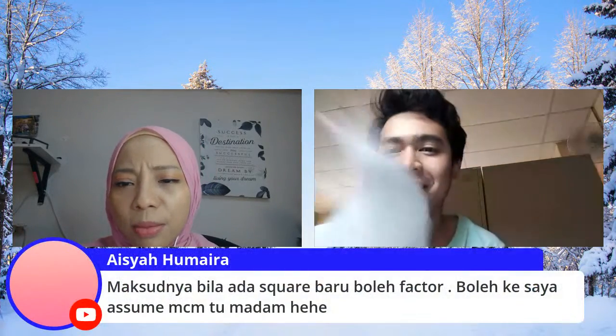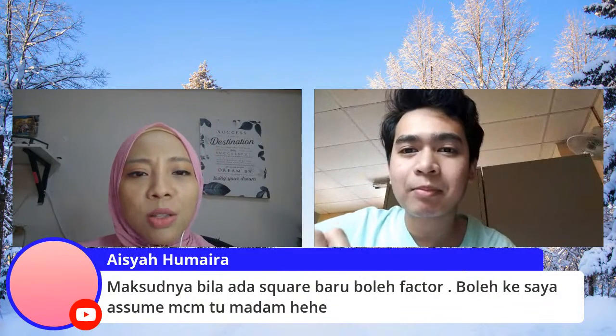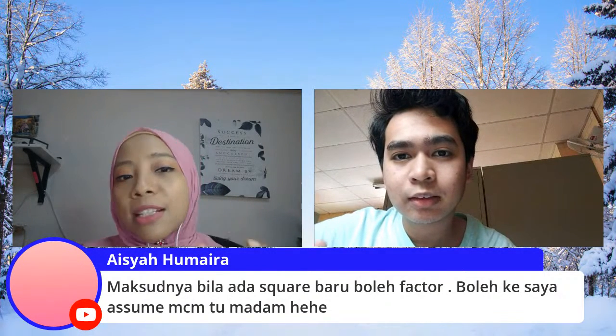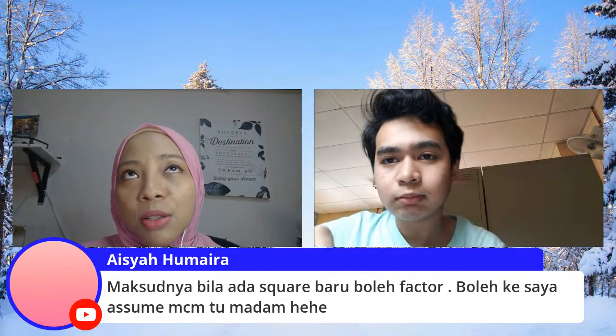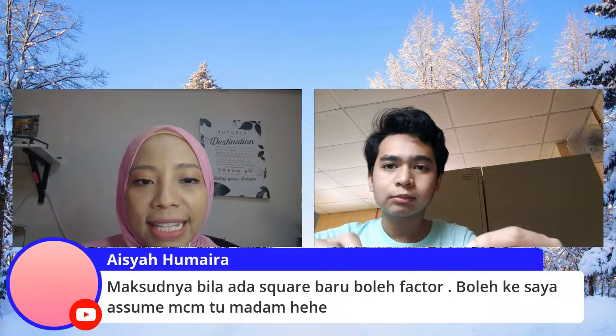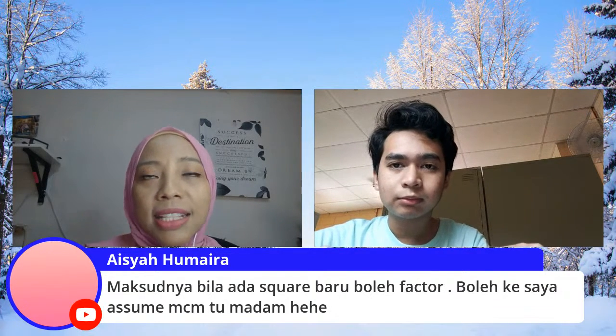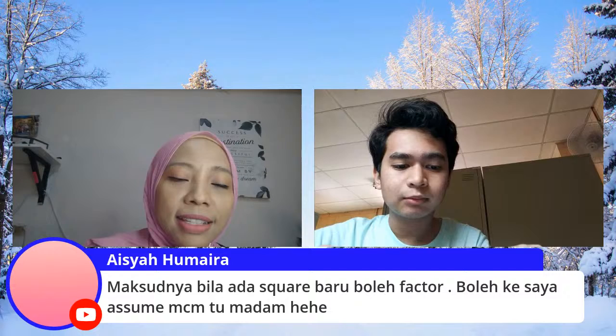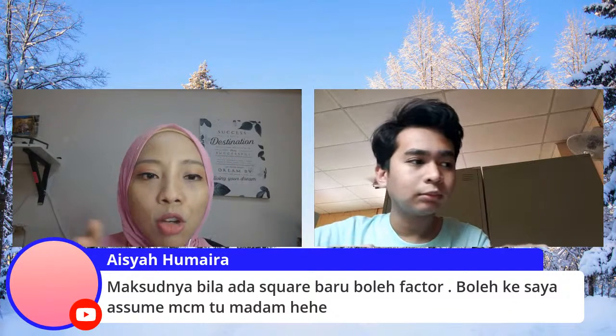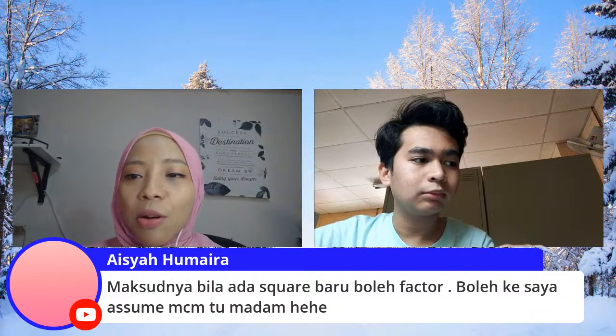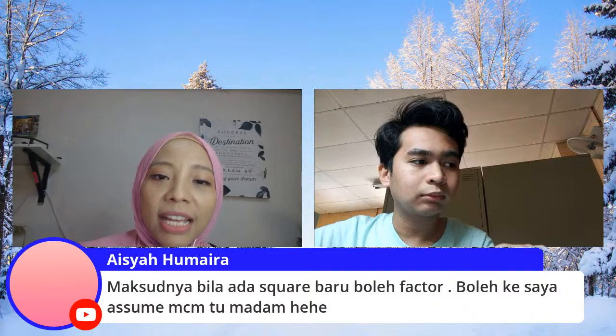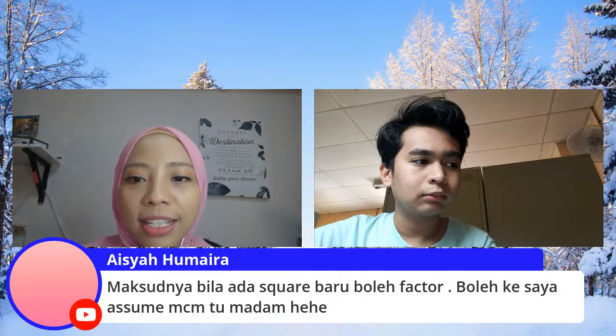Okay, Aisyah Humairah, dia masih lagi membuat kesimpulan. Maksudnya bila ada square baru boleh factor. Tak sini square. Square tu apa? Kalau the square itu adalah the trigonometry. Yes. Satu sin square x, satu sin x. Yes, you factor out sin x. Ataupun satu itu cos cube x plus cos x. So you can factor out cos x. Betul lah apa maksud dia macam tu. Betul, Aisyah.